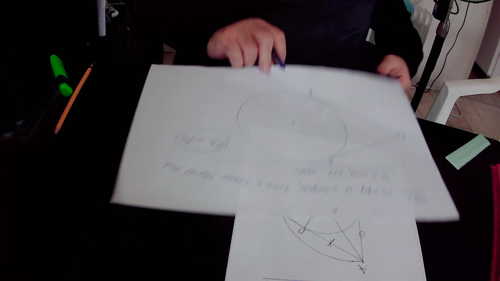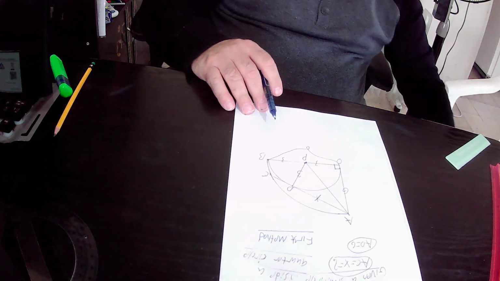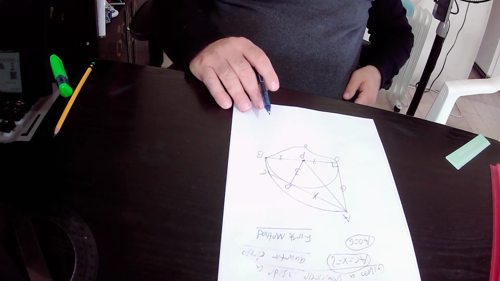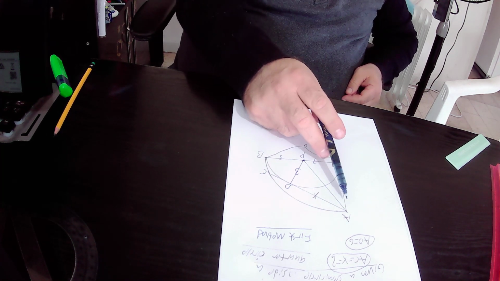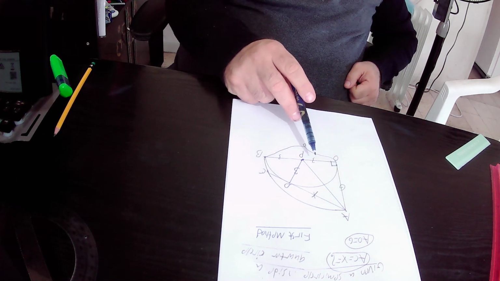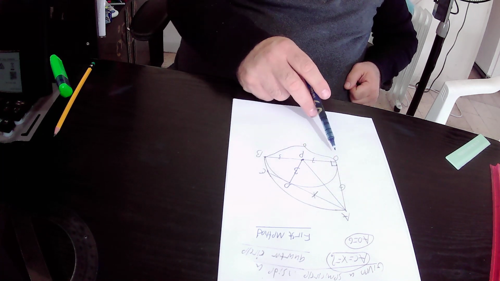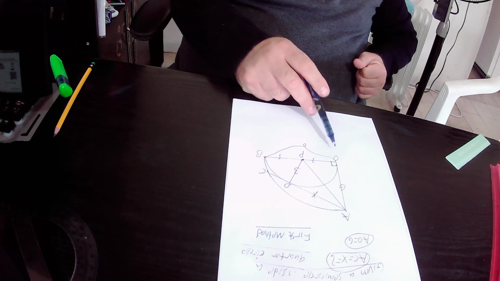So we can apply rule number 1 in our drawing, because in our drawing we have the common external point A, and from the common external point A we have two tangents to this semicircle. The first tangent is tangent AO. Tangent AO is tangent to the semicircle at point O. Point O is the point of tangency.